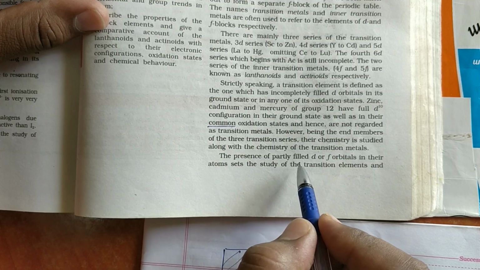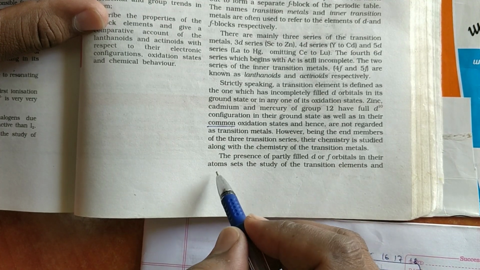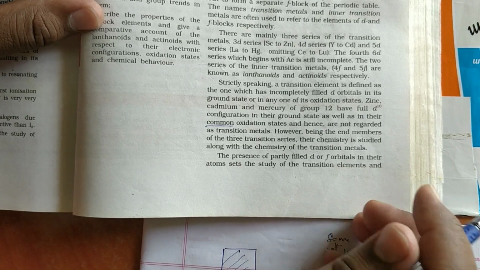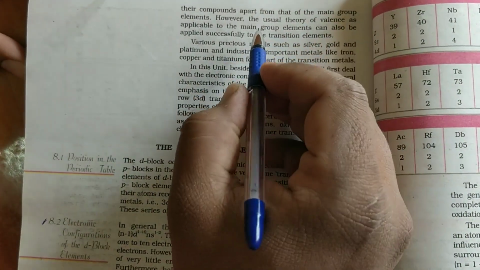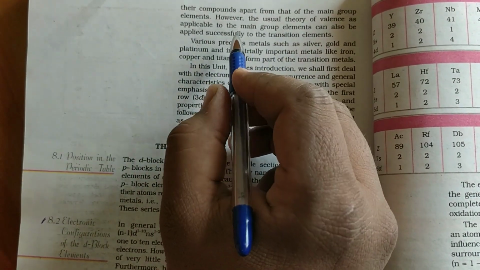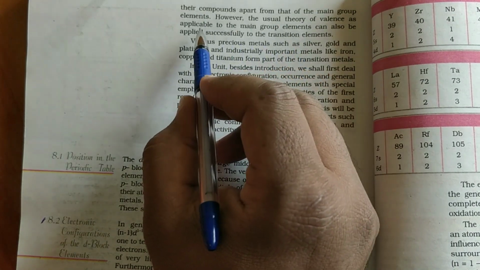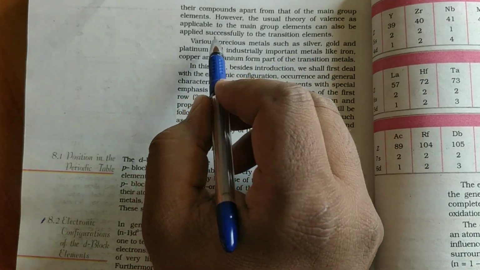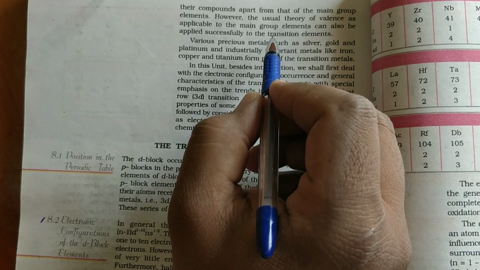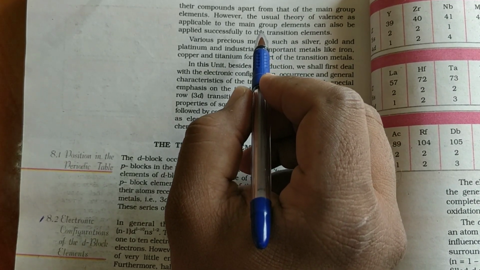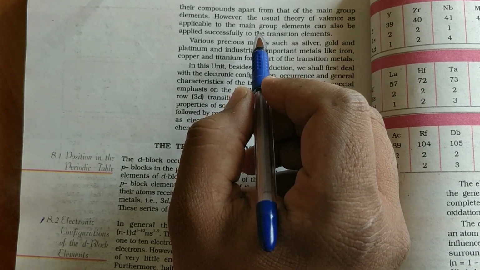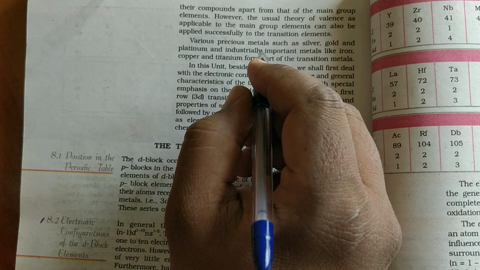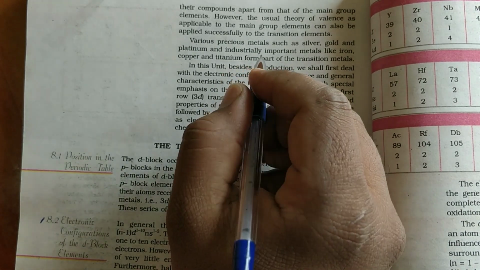The presence of partly filled d or f orbitals in their atoms sets the study of the transition elements and their compounds apart from that of the main group elements. However, the usual theory of valence as applicable to the main group elements can also be applied successfully to the transition elements. How normally we apply properties to the s and p block elements, like that here also we can apply, but slight differences are there. That we will study in the properties.